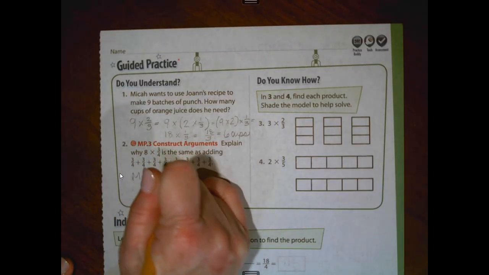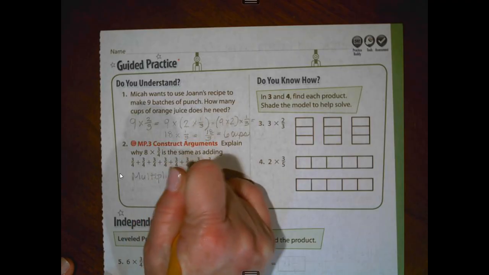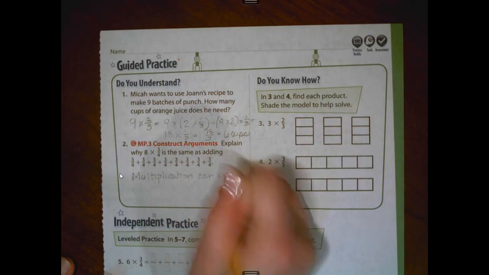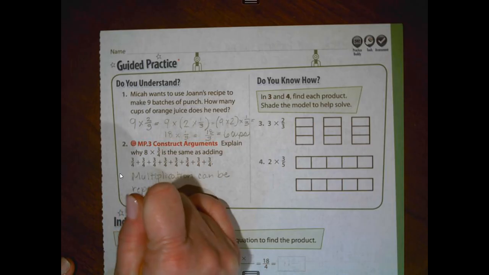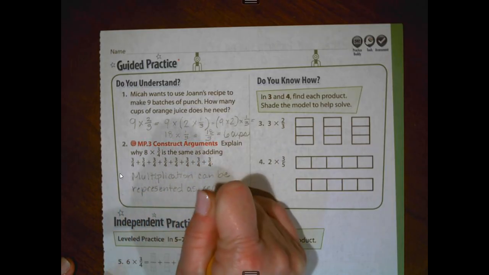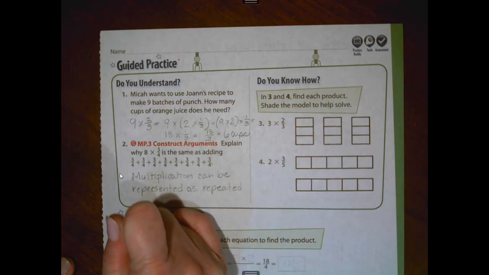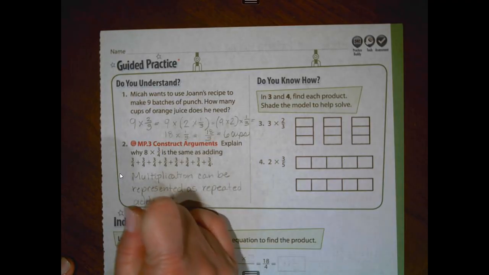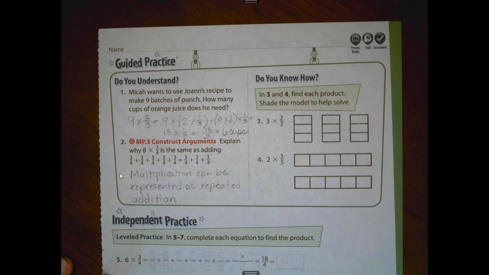Multiplication can be represented as repeated addition. And that doesn't change. We know that from whole numbers. We know that from decimals. Now we know it with fractions, okay? So multiplication can be represented as repeated addition.